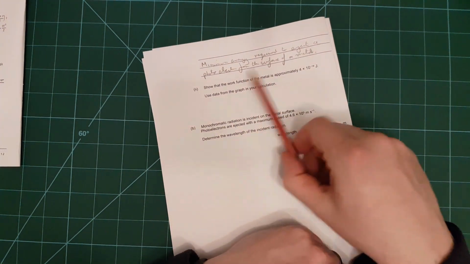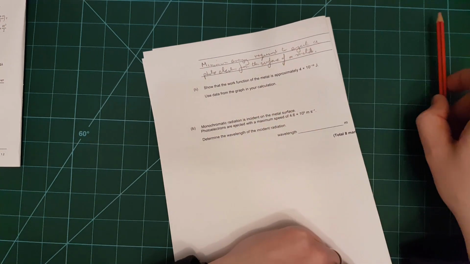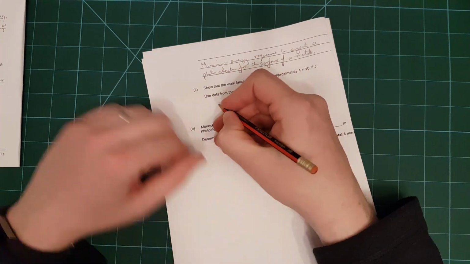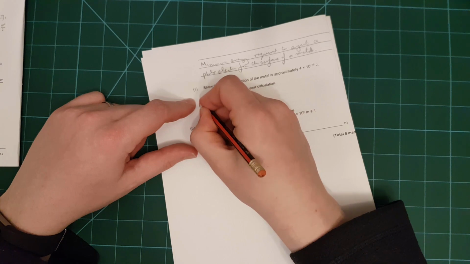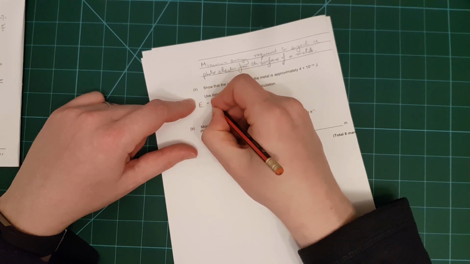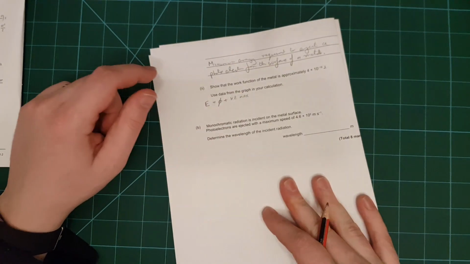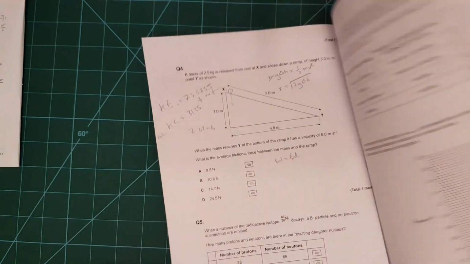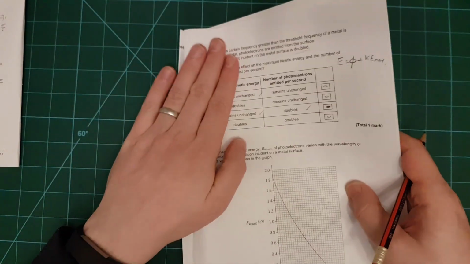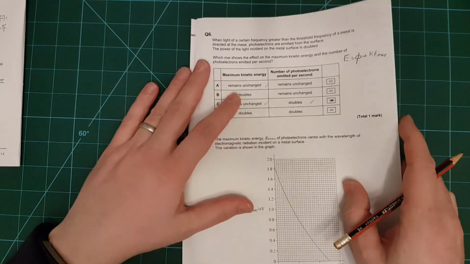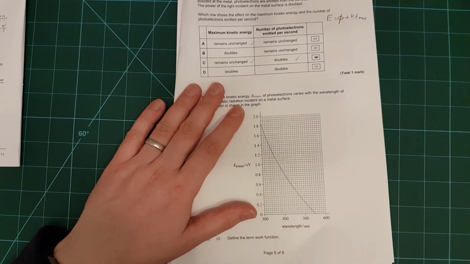Show that the work function of the metal is approximately 4 times 10 to the minus 19 joules. Use data from your graph in the calculation. So we're going to use this equation here, that the energy of a photon is equal to the work function plus the kinetic energy max. So we need to use something from the graph. Remember, whenever you use data from the graph, you should always mark it on the graph where you got it from.